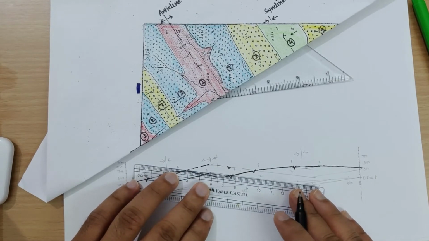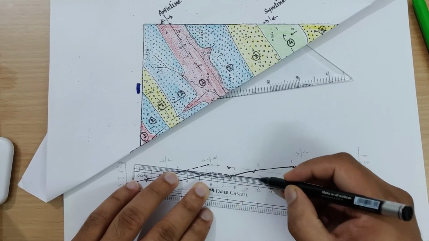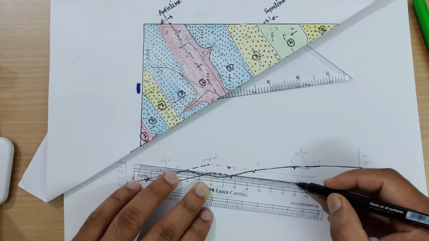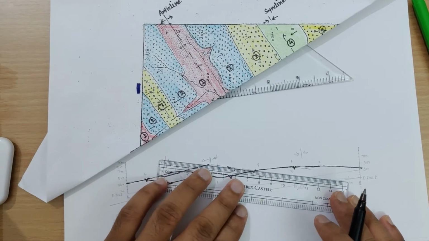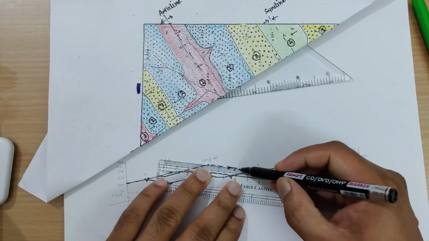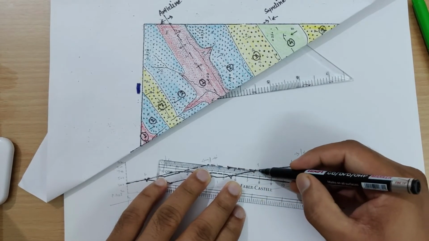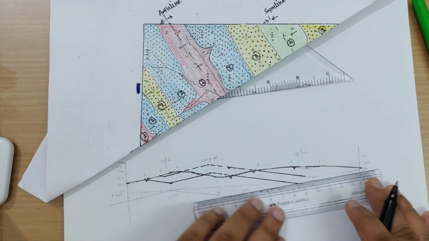Above the profile, we will plot them by using dissected lines rather than continuous lines. And below the profile, we will plot them as continuous.